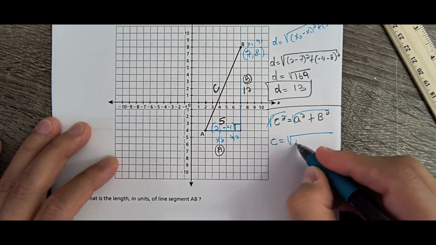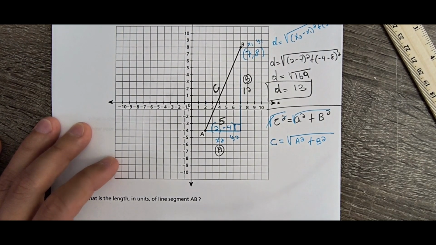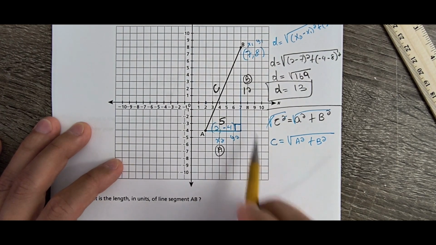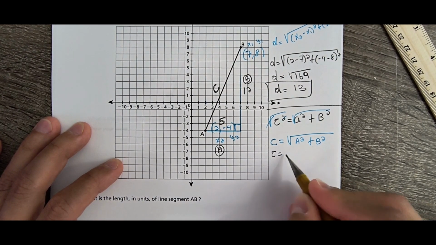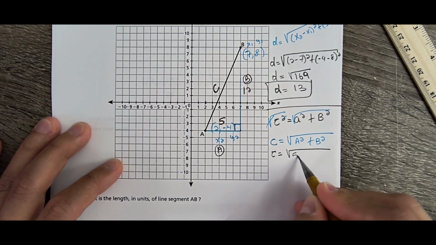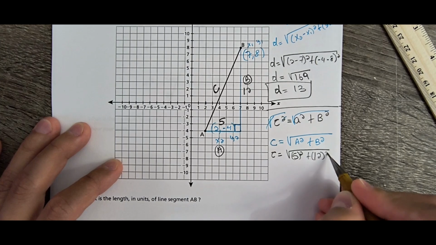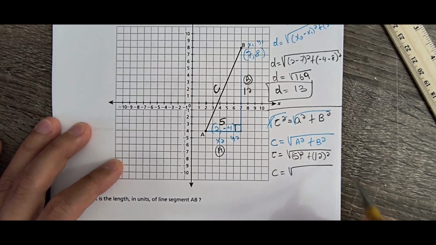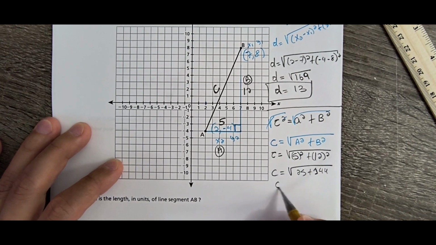And since I know what A is, which is 5, and I know what B is, which is 12, I just got to plug it in and I will be able to obtain C. So A will be 5 squared plus 12 squared. C will be equal to the square root of 25 plus 144. So C is equal to the square root of 169. Therefore, C is equal to 13.